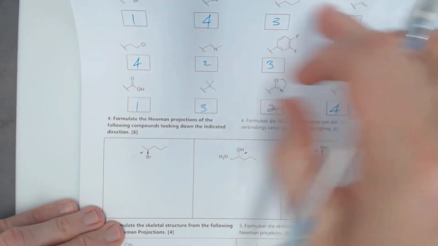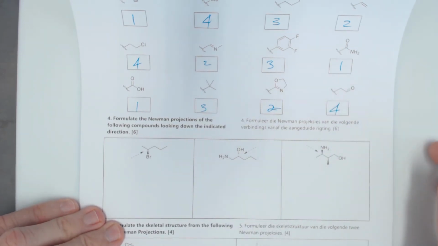All right, so make sure that you can do these Cahn-Ingold-Prelog rules. These are important things to be able to do.